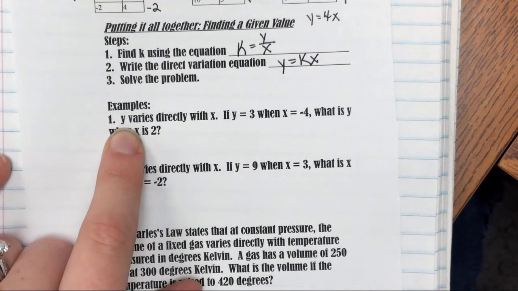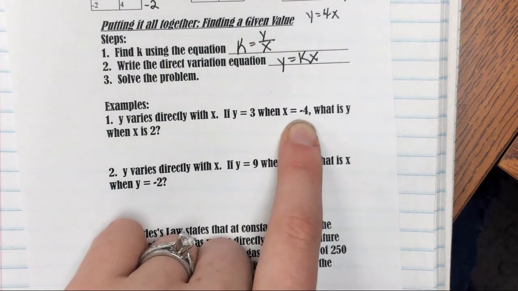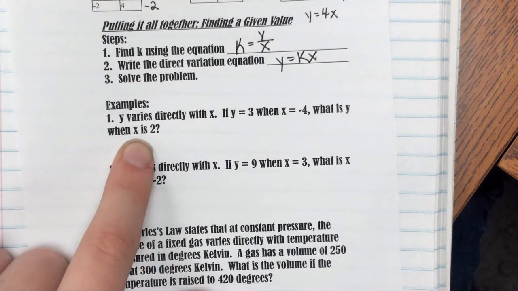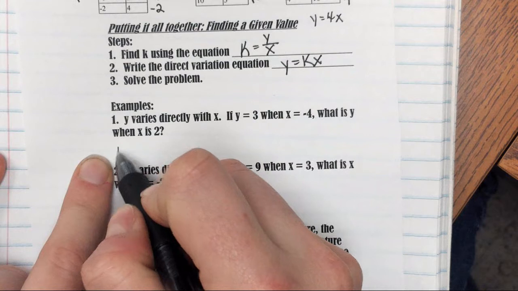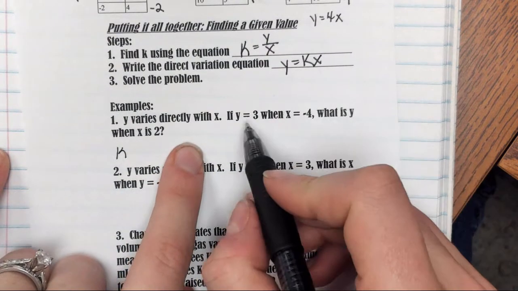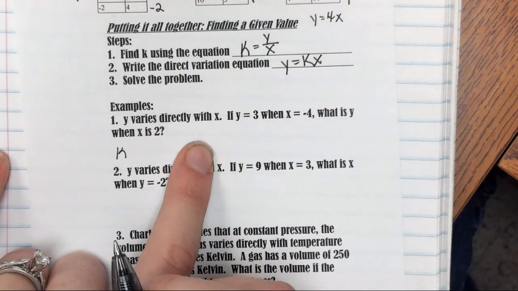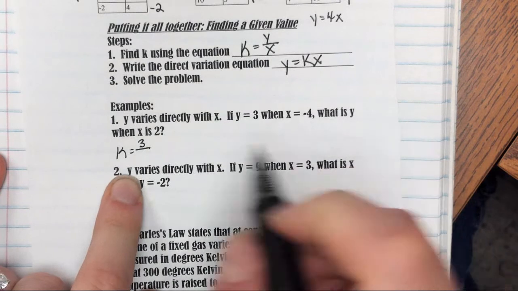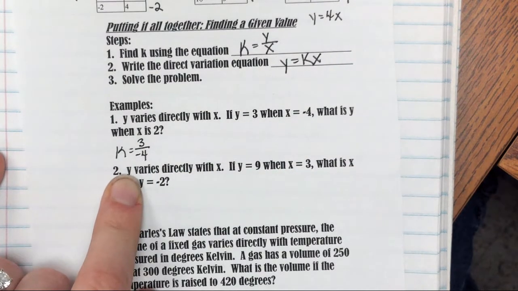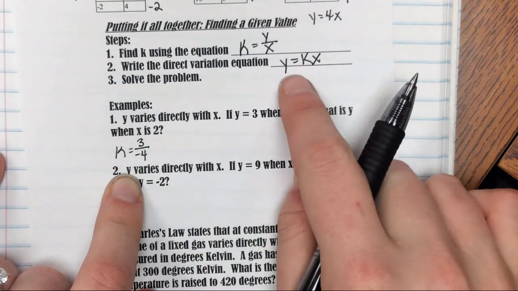So example number 1, y varies directly with x. If y equals 3 when x equals negative 4, what is y when x is 2? So we're first going to find k. So I'm going to use the point that's given to me. The point given to me in this problem is (-4, 3). So my y is 3. My x is negative 4. So k is negative 3/4. So you use the ordered pair that's given. All right? Then I'm going to write my equation.